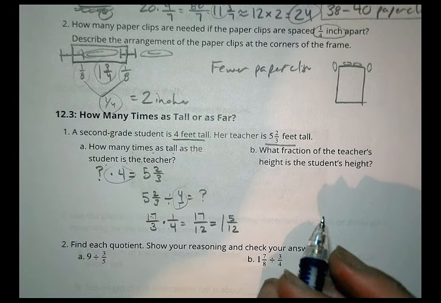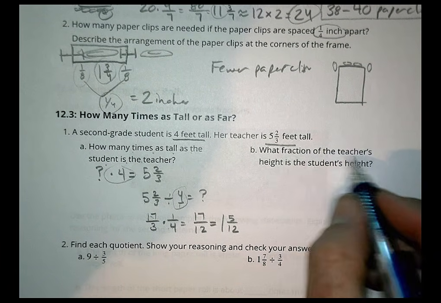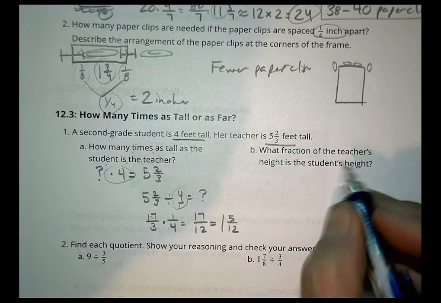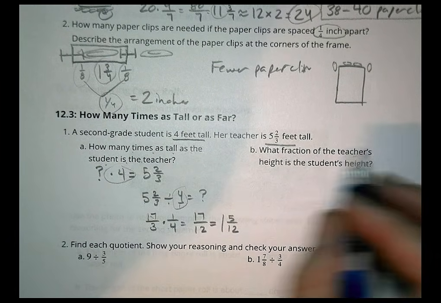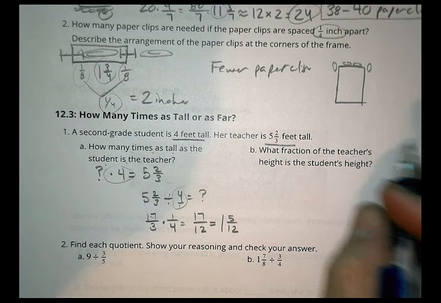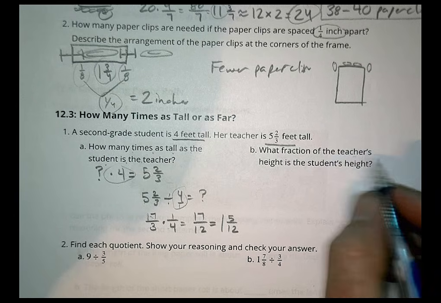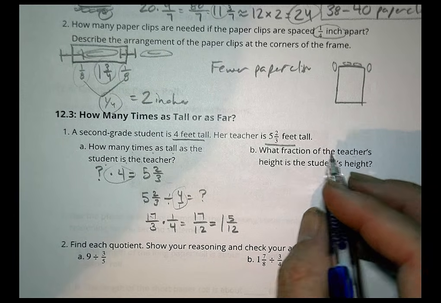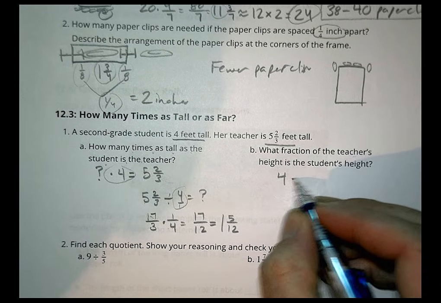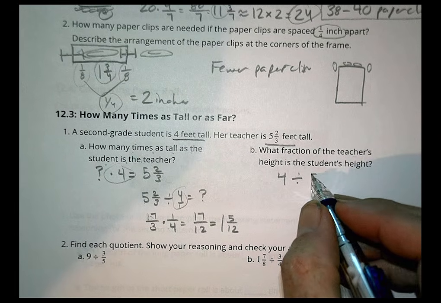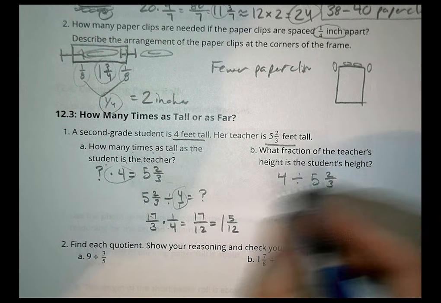Now when we ask ourselves, what fraction of the teacher's height is a student's height, that's a little different, right? Because now we're going to change the order of these things around. So what fraction of the teacher's height is a student's height means we're dividing the student's height by the teacher's height. So it's the opposite of what we did there.